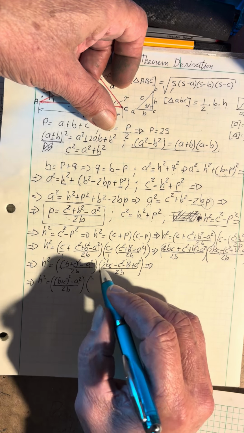In order to make this work properly, I'll rewrite it here, h squared, and I'll explain it. B plus c minus a, b plus c plus a, and then here I will switch them around, put this term here and that term over here. So there will be a squared minus b minus c squared.